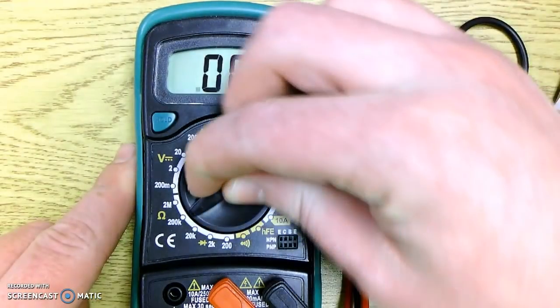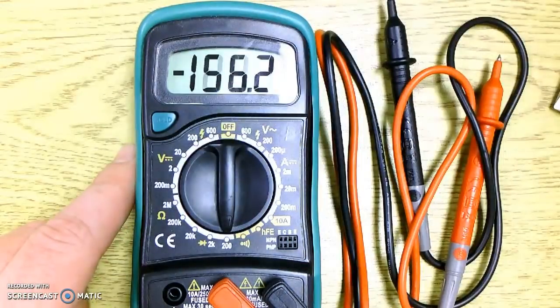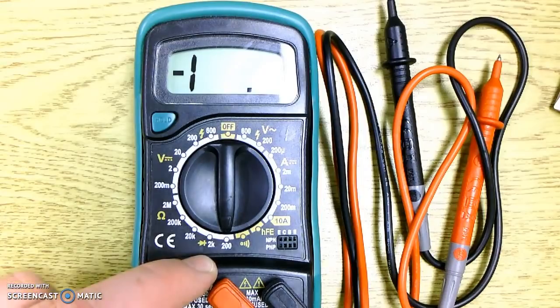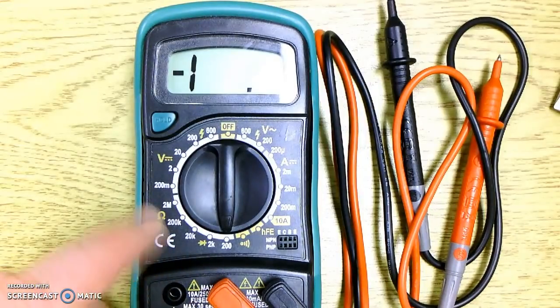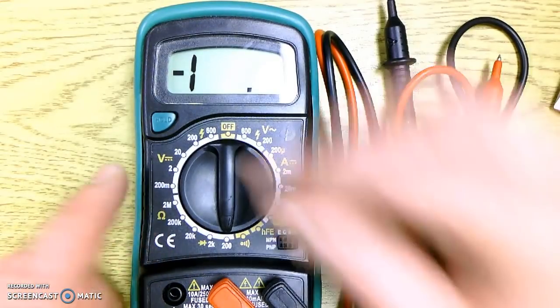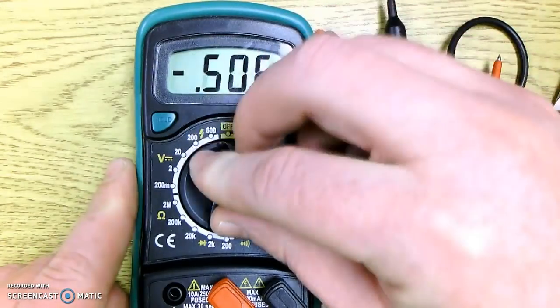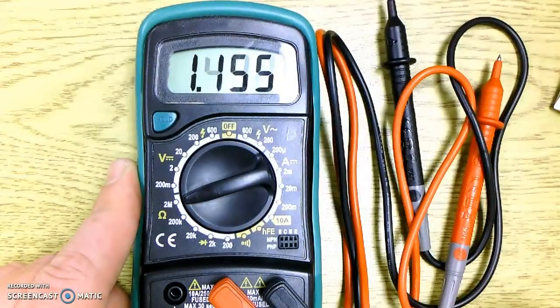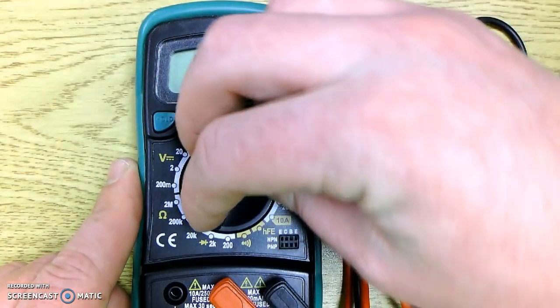Same thing down here. Let's say we're going to measure ohms. We've got a maximum of 200 ohms that it can read, then 2,000, 20,000, 200,000, and 2 million ohms. And you can just keep going up. You start small, and keep going until you actually get your reading to show up.